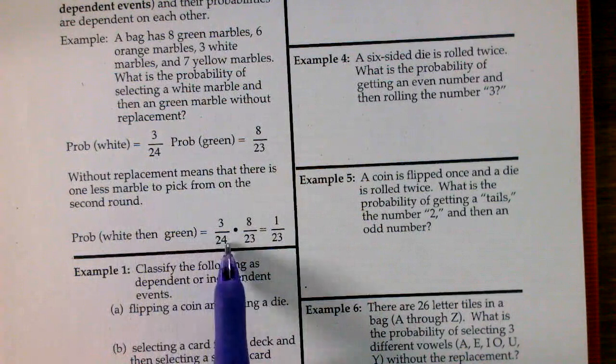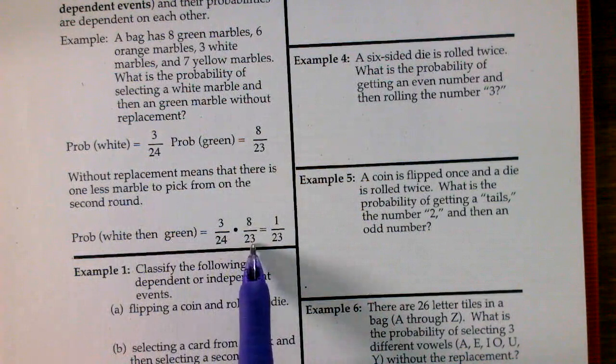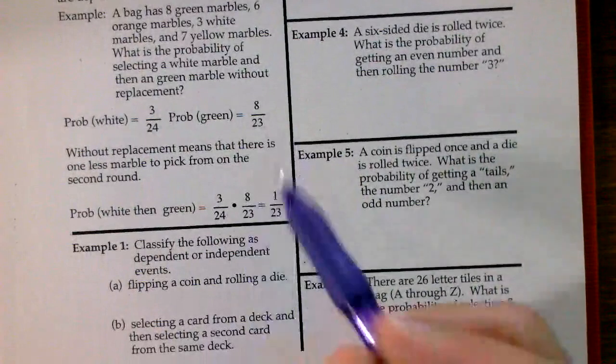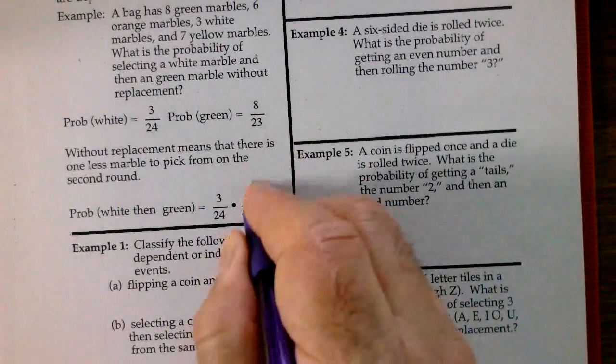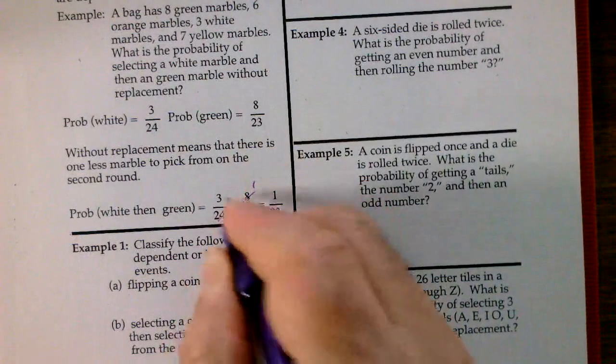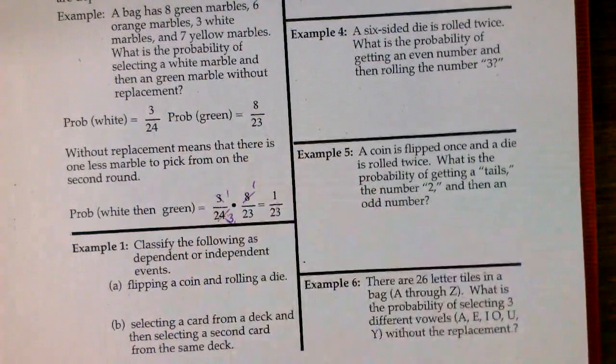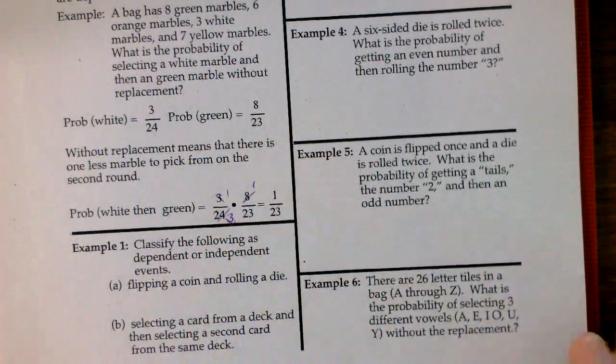And here you have this pair of events, you multiply them, and you can see that I can reduce this one by 1, get a 3 there, 3 over 3, they cancel again, and you get 1 over 23. All I did was reduce the fractions there.